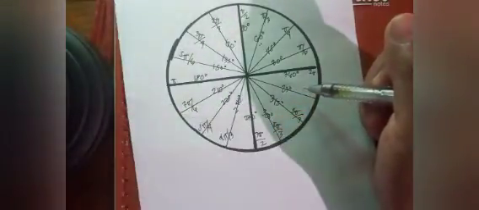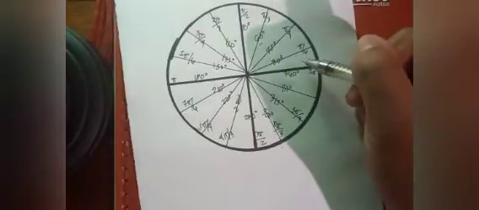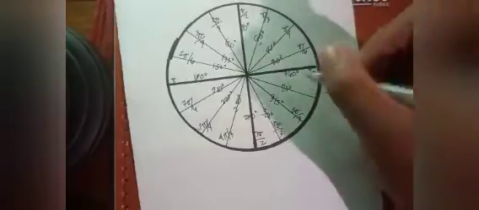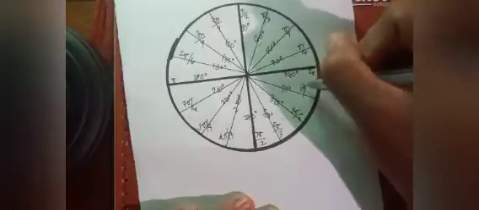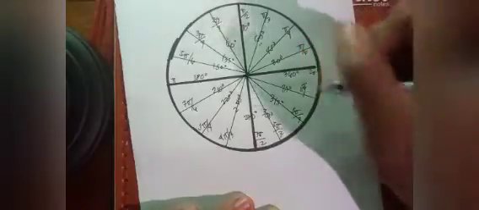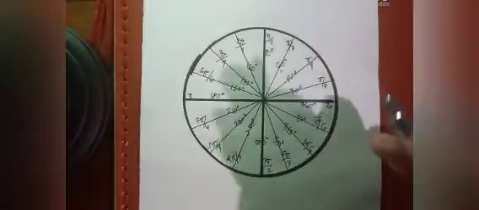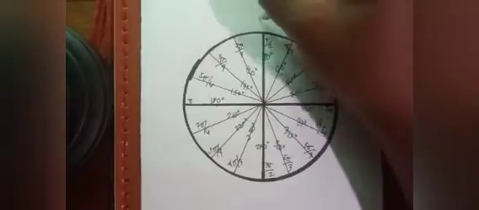So next, we have 2 pi minus pi over 6. So we have 11 pi over 6. So for next, we need to get the coordinates.